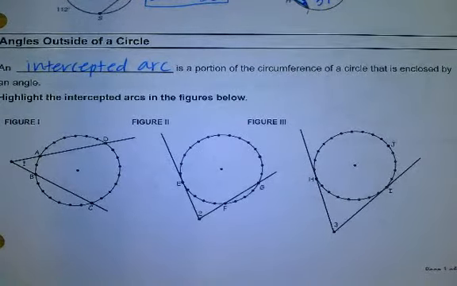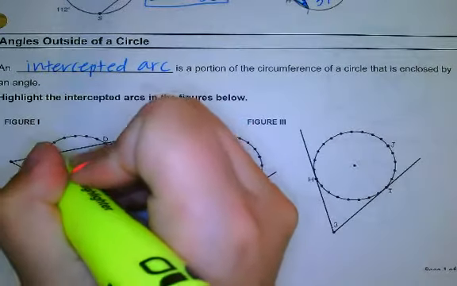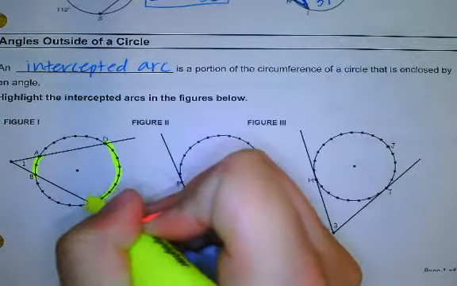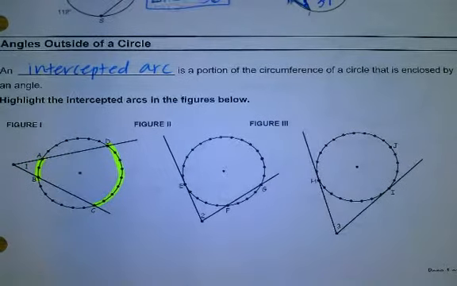Okay, how many intercepted arcs do you have in figure 1? 2. It's got AB and arc DC. Both of these are enclosed by the angle, angle 1.